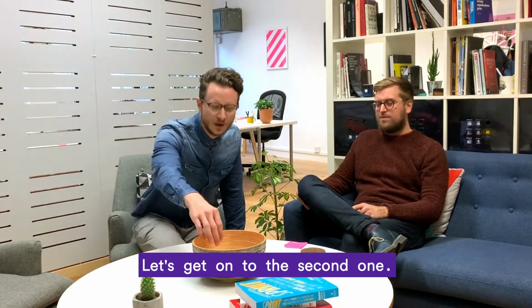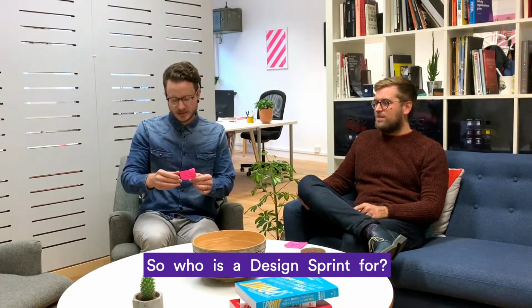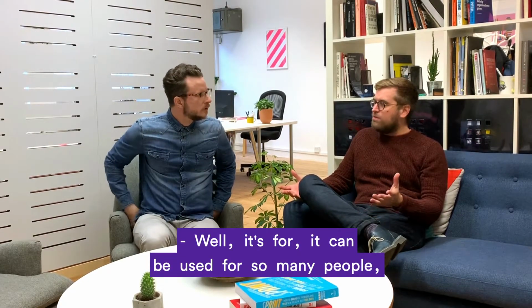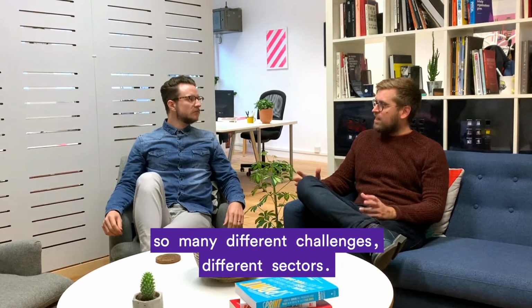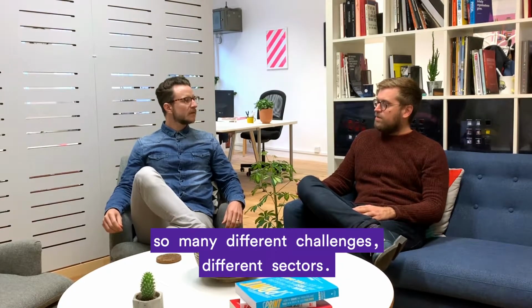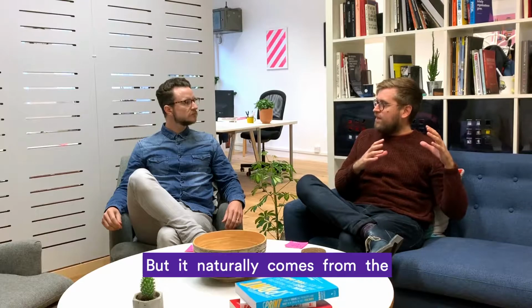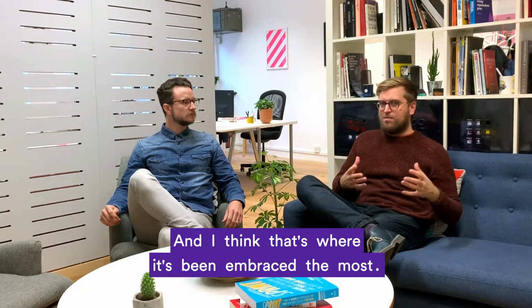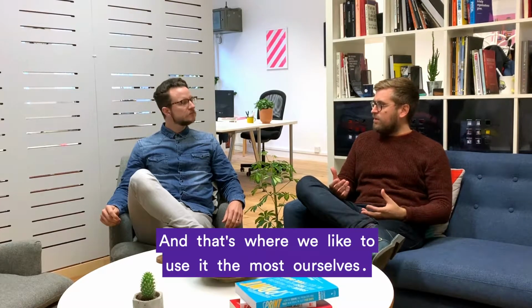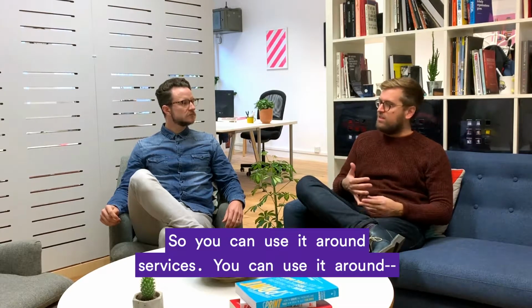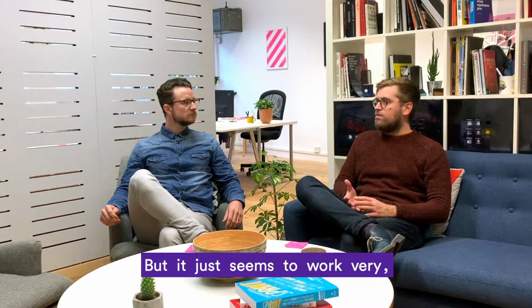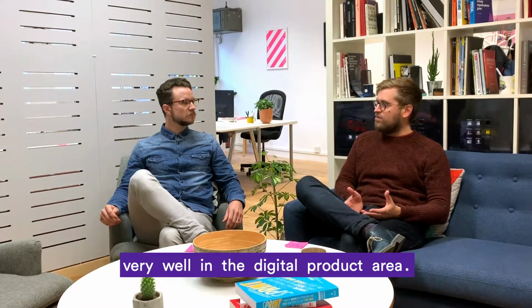Let's get on to the second one. So who is a design sprint for? Well, it can be used for so many people, so many different challenges, different sectors, but it naturally comes from the digital product world. And I think that's where it's been embraced the most, and that's where we like to use it the most ourselves. So you can use it around services, you can use it around different types of challenges, but it just seems to work very, very well in the digital product area.